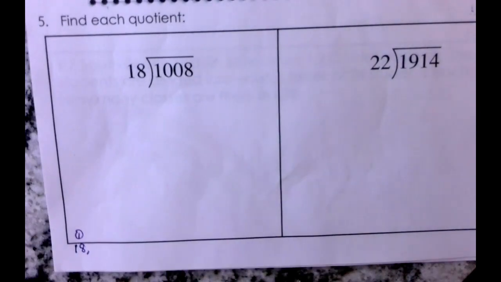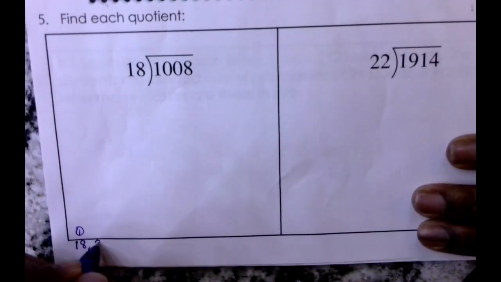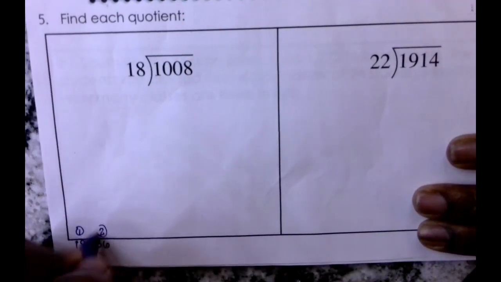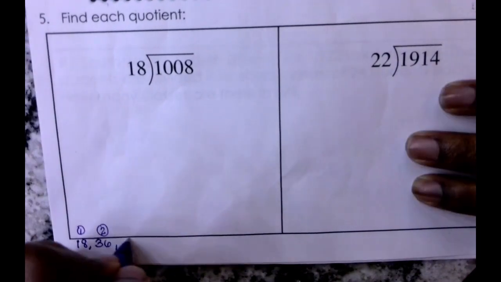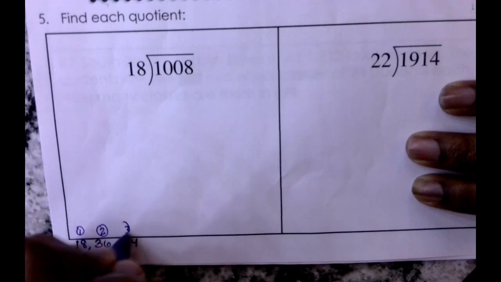So 18 one time is 18. 18 two times is 36. Alright, 36. And label that with a 2. 18 three times is 54. And label that with a 3.